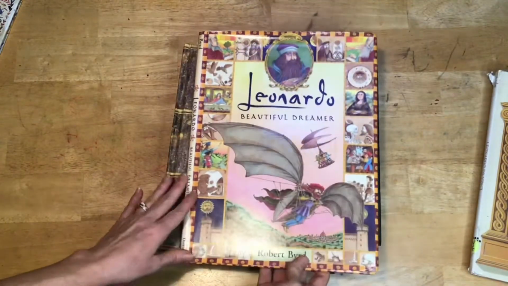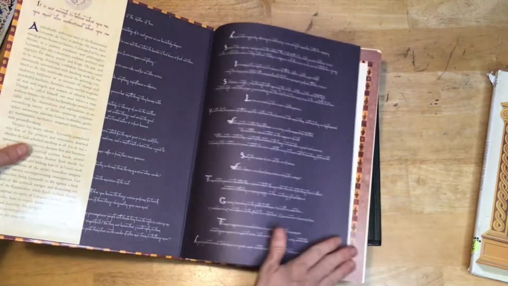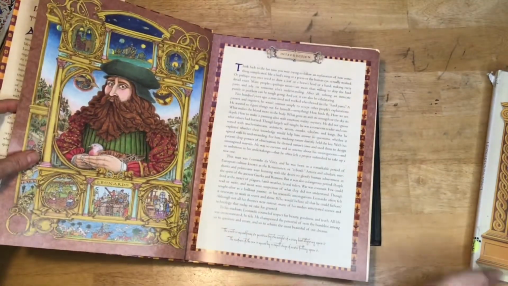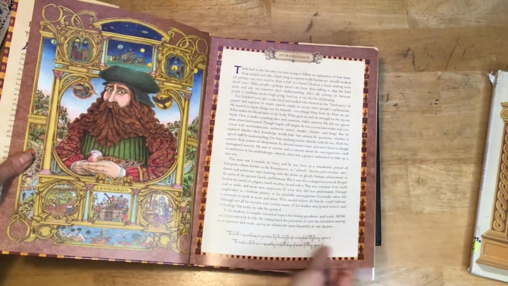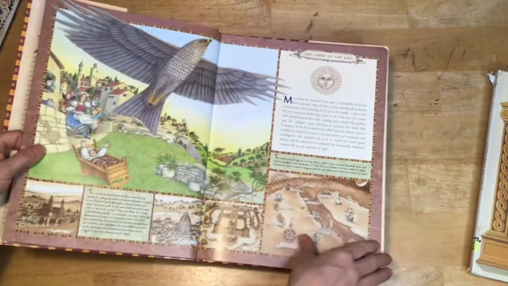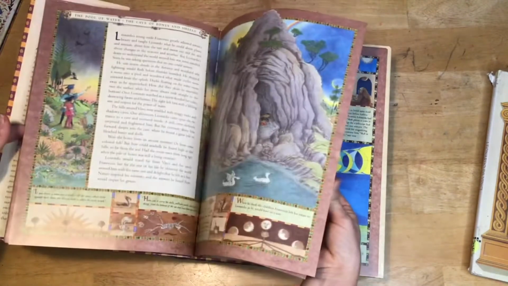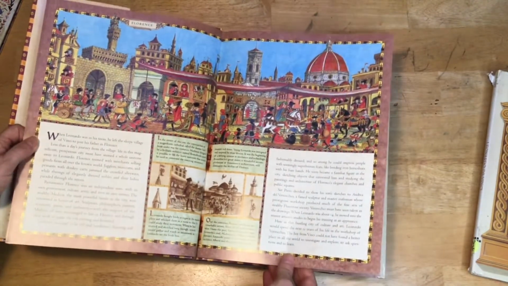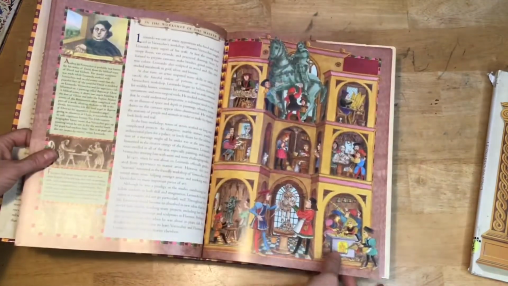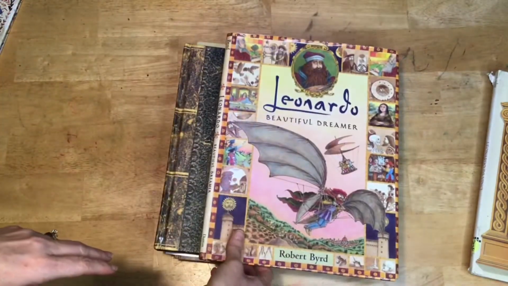I also got the book Leonardo, Beautiful Dreamer, but at that point we had read the other two sources that I mentioned about Leonardo da Vinci, and it started to become repetitive. So we did not actually use this book, but again, it's full of information. The illustrations are beautiful, and I would still recommend it, even though we didn't end up using it.